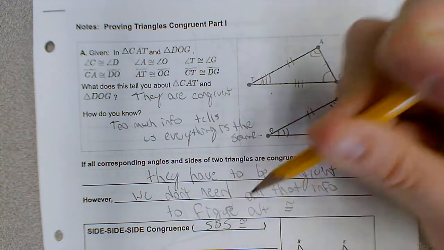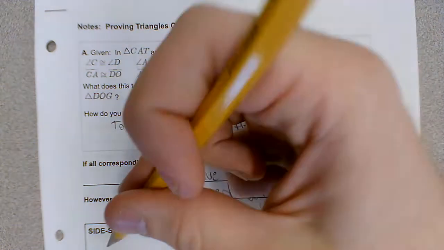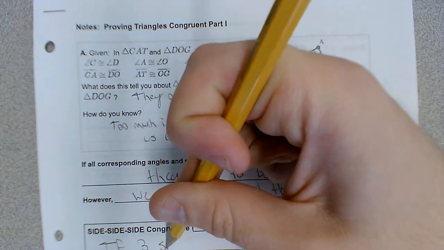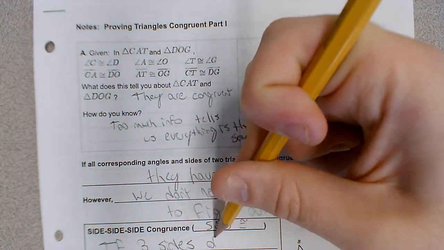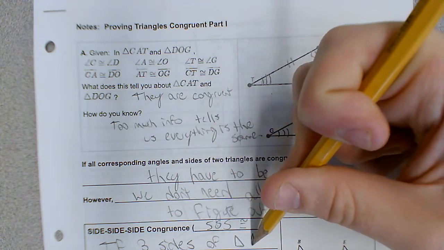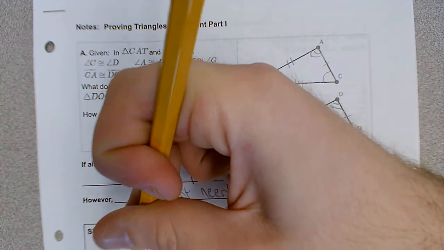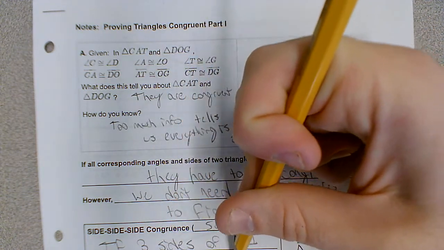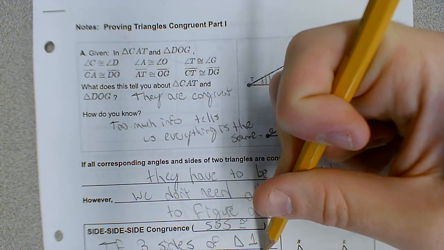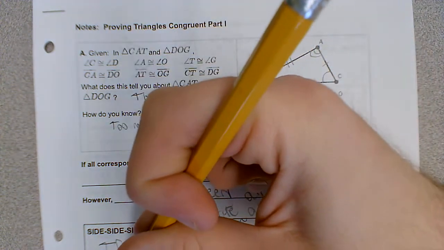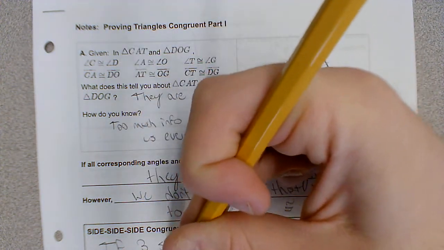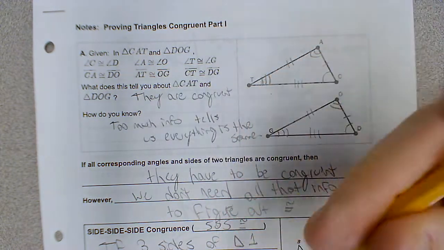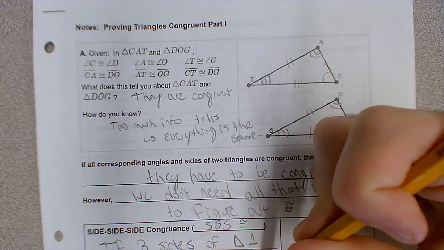congruence. Basically, if three sides of triangle A, or triangle 1, match three sides of triangle 2, then triangles 1 and 2 are congruent.